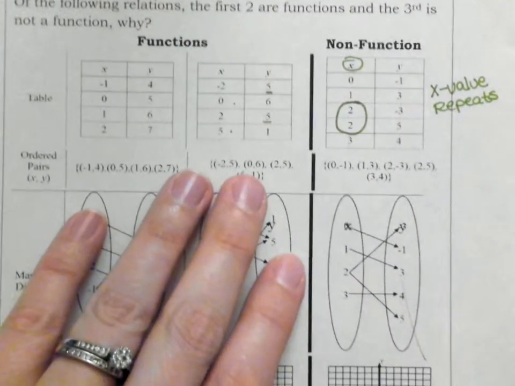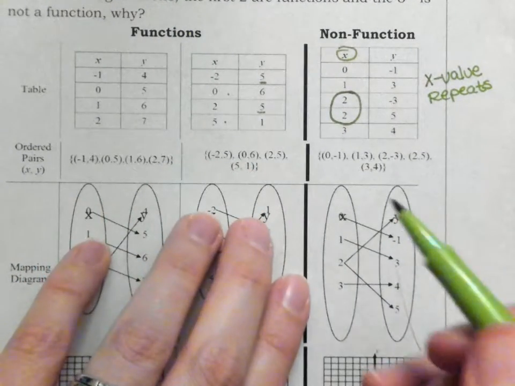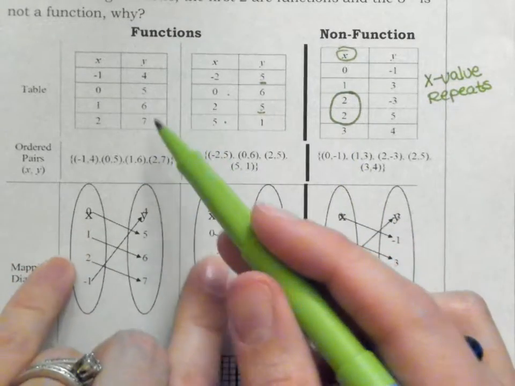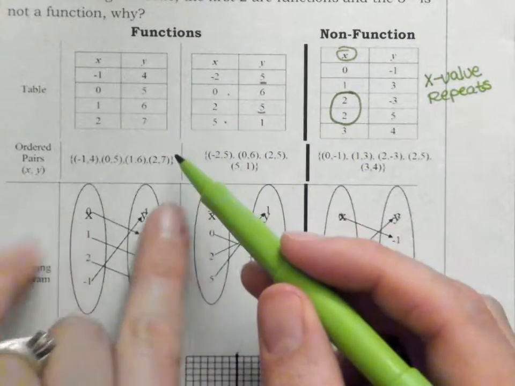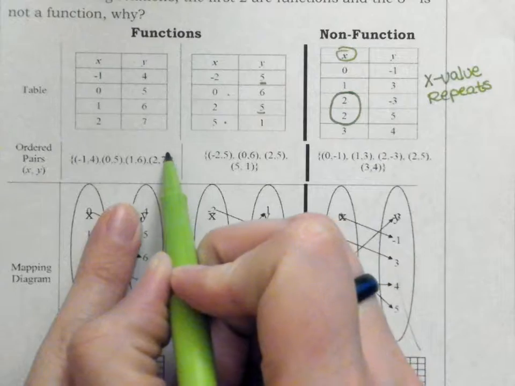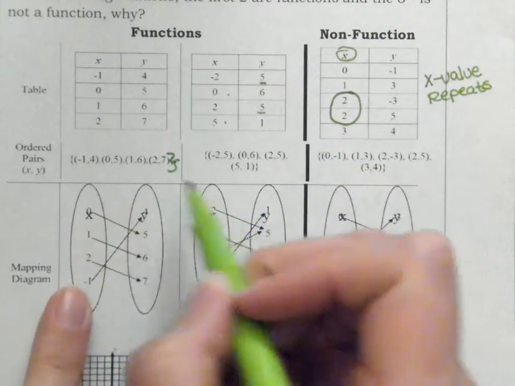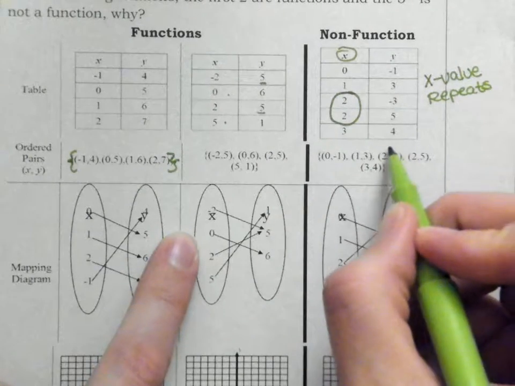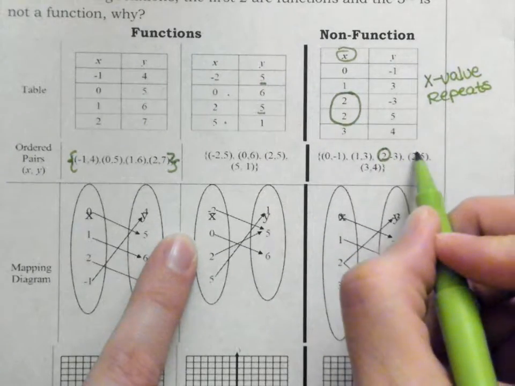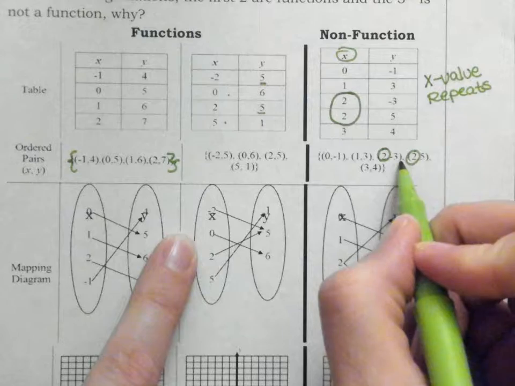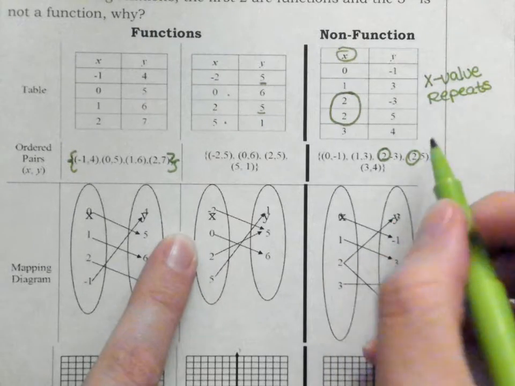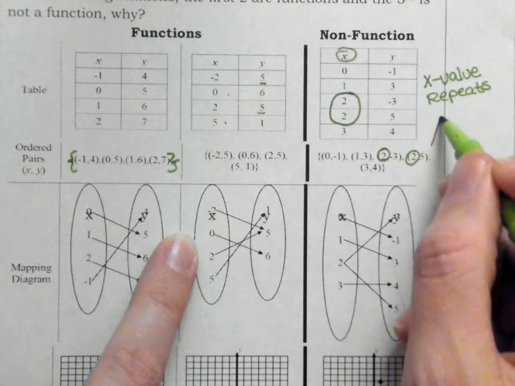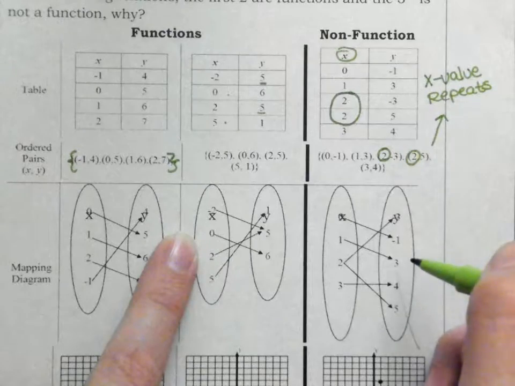The next representation is ordered pairs. And again, these are the same ordered pairs from the table. They're just copied into a list. And anytime we write a list, we use brackets to represent that we have a list of numbers. And so this one is not a function because here I have a 2 and a 2. So 2 goes to -3 and 2 goes to 5. So again, it's not a function because the x value repeats.